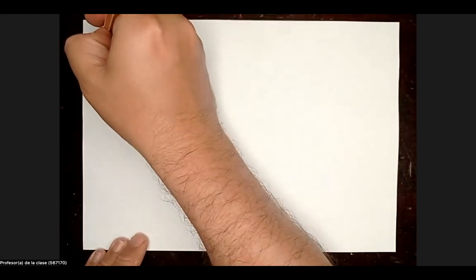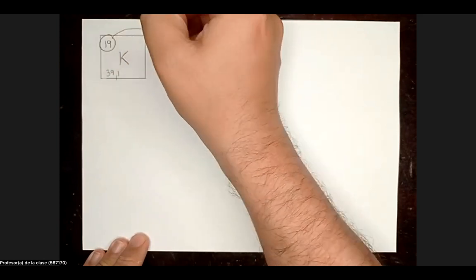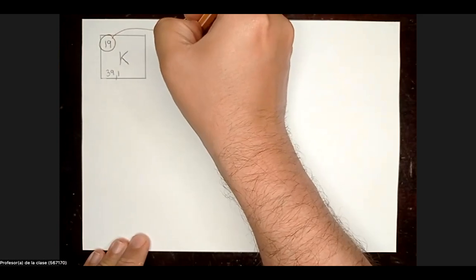First, look at this number over here. This will mean the atomic number.